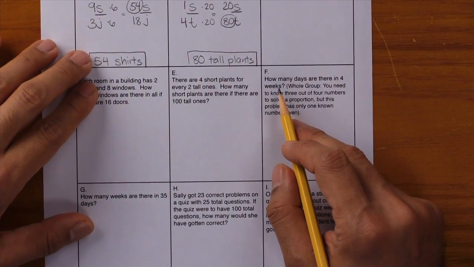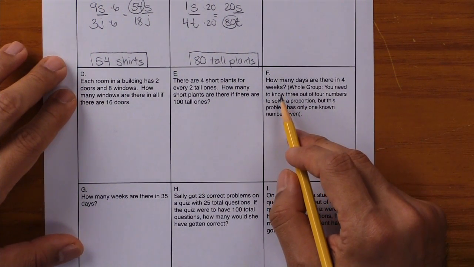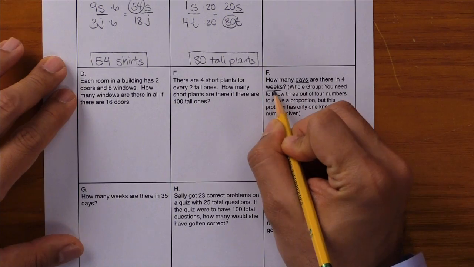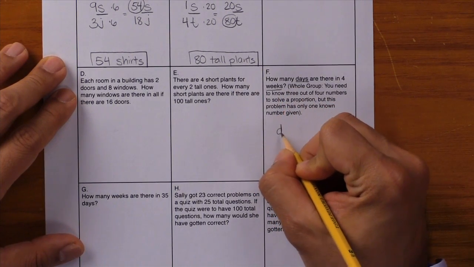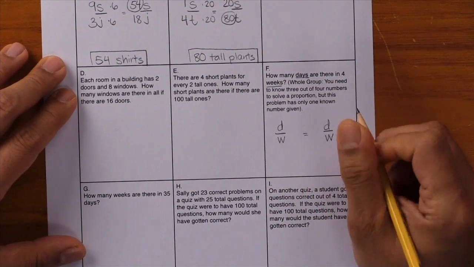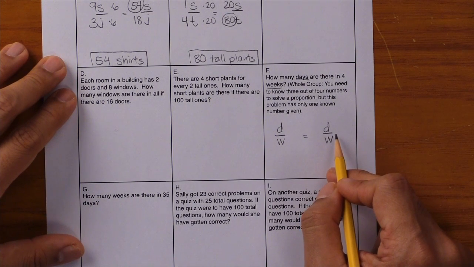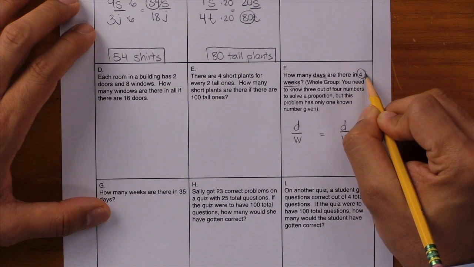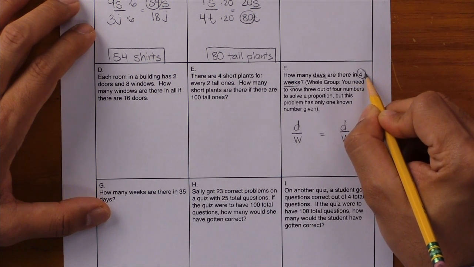Let's take a look at one final example, and it's a tricky one. Look at box F. Here it says, how many days are there in 4 weeks? Again, we don't have A's and B's, but we do have days and weeks. So I'll use D and W. Let's write down days over weeks equals days over weeks. Remember to leave space in between. Just like we learned earlier, you need 3 values in a proportion in order to find the missing number. Here's the tricky part about this question though. They only give you one of the values that you need. We're actually missing 2 of the numbers. So what are we going to do?